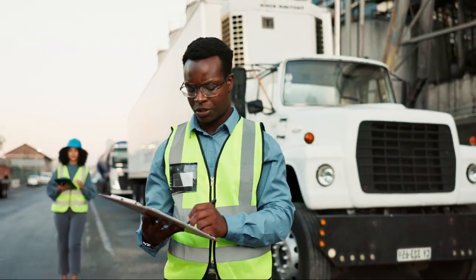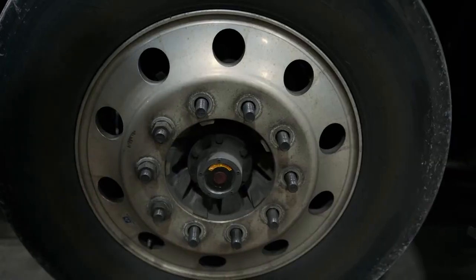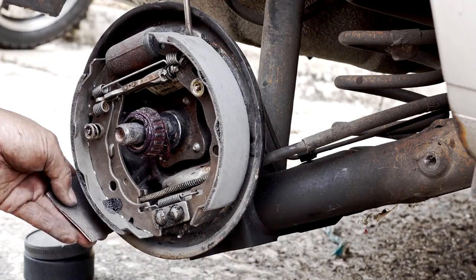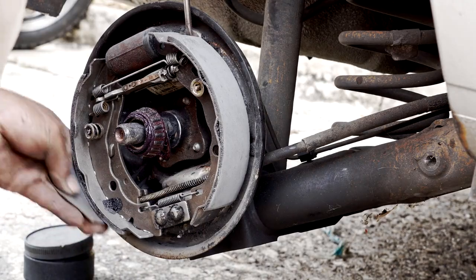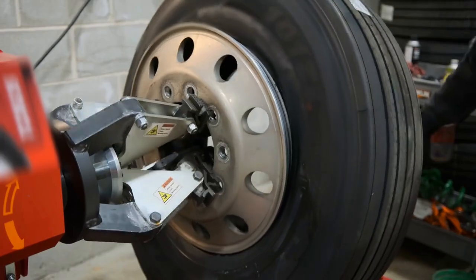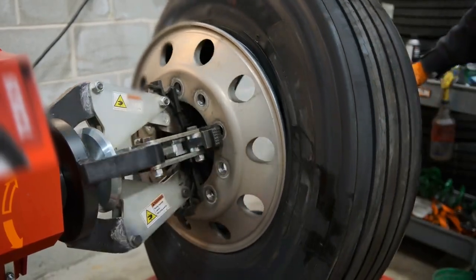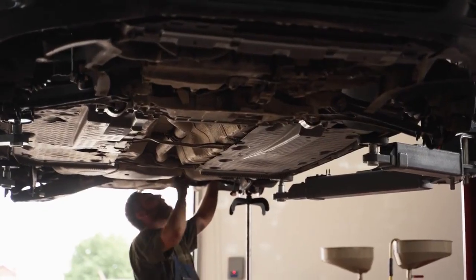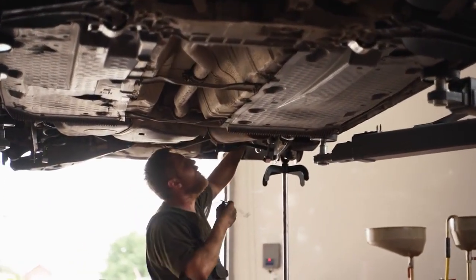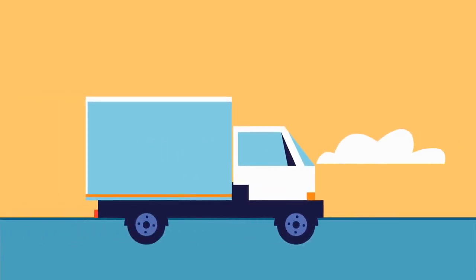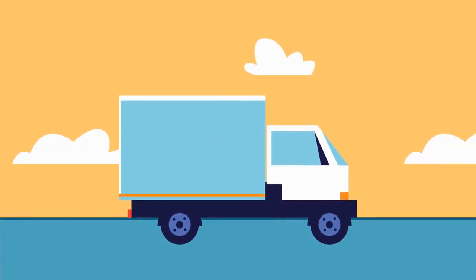To replace ball joints, you'll need to raise your truck and remove the wheels. Disconnect the ball joint from the control arm and steering knuckle. Press out the old ball joint and install a new one. Tighten the ball joint bolts and lower your truck. Regular maintenance can help extend the life of your ball joints. You should inspect them every 12,000 to 15,000 miles and grease them as needed.